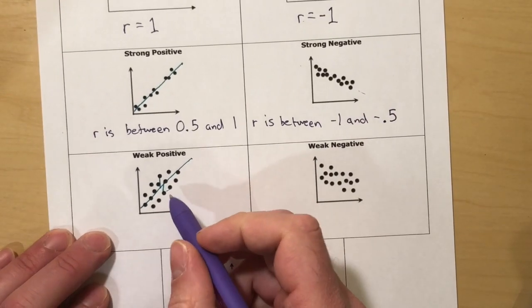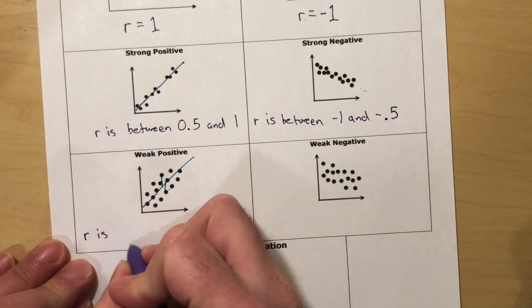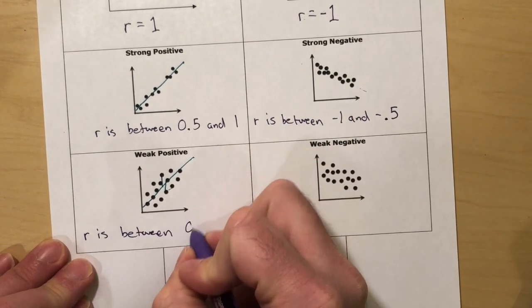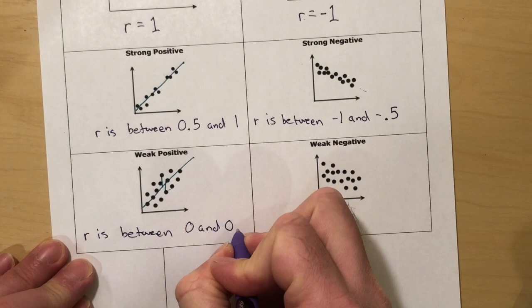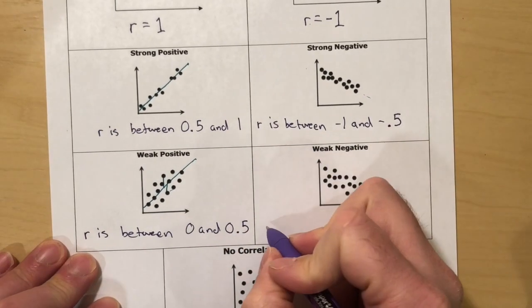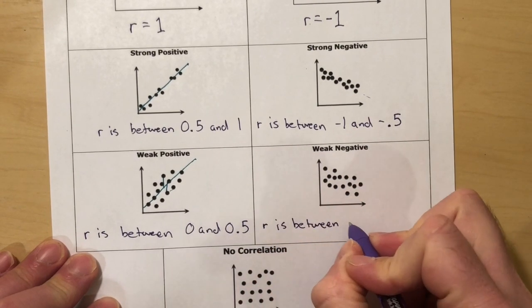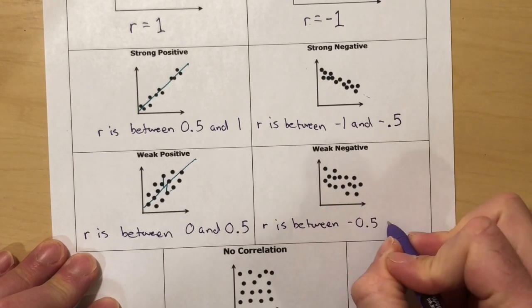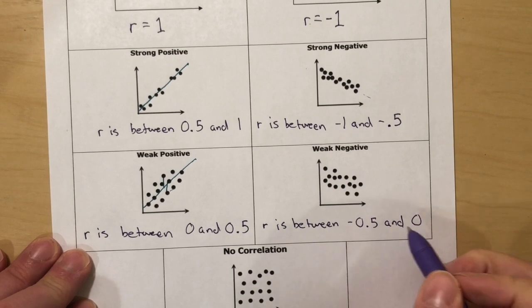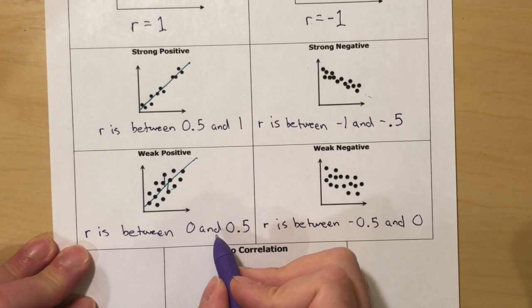Now for weak positive, it's got to be less than 0.5, but it can't be below 0. So R for a weak positive correlation would be between 0 and 0.5. For weak negative, same thing, it's just negative, so R is between negative 0.5 and 0. So negative 0.3, that would be weak negative. Positive 0.2, that would be weak positive.